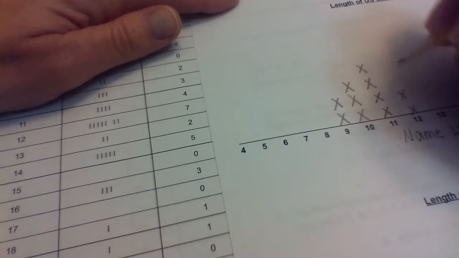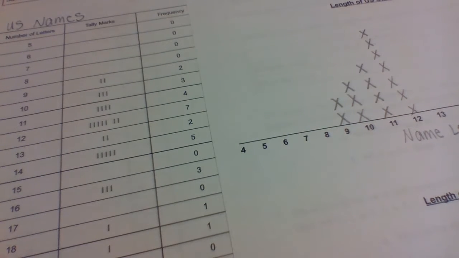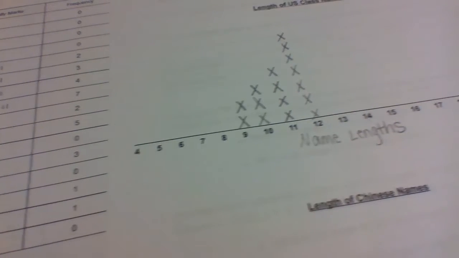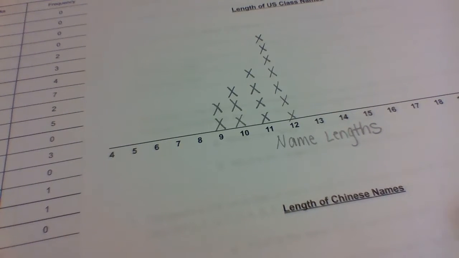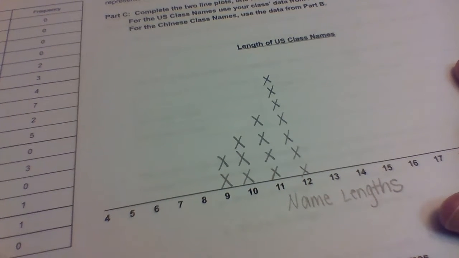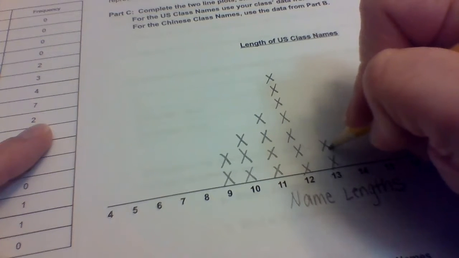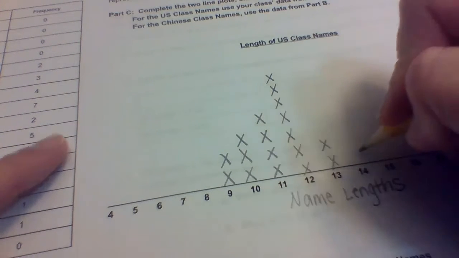So again, try to make them about the same size. And I'm just going to continue with my data to finish up my line plot here for US names. So 13, looks like I have 2 of them. 14, I have 5.